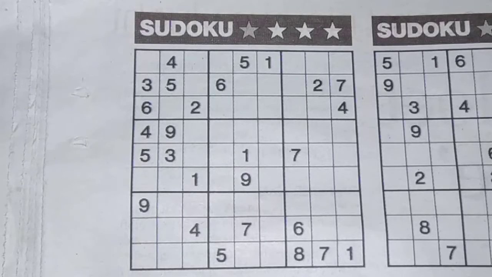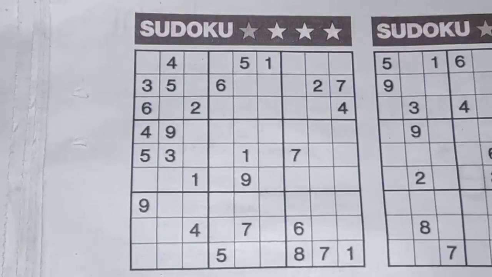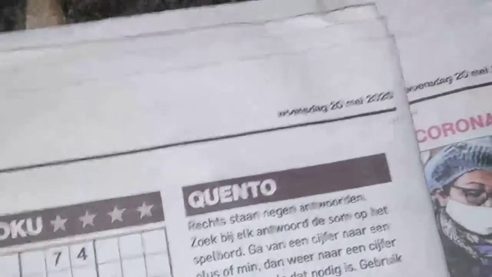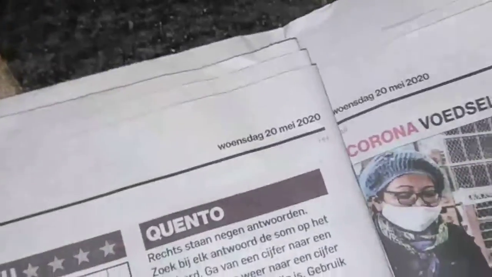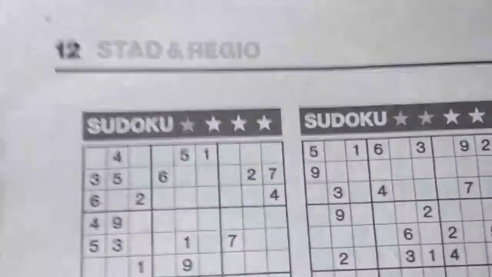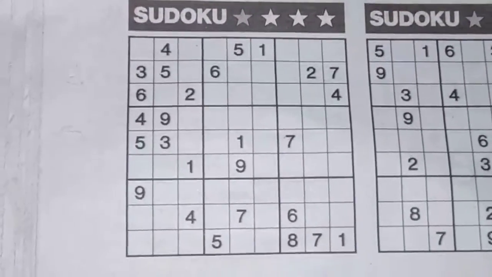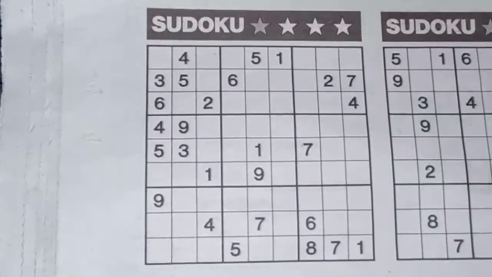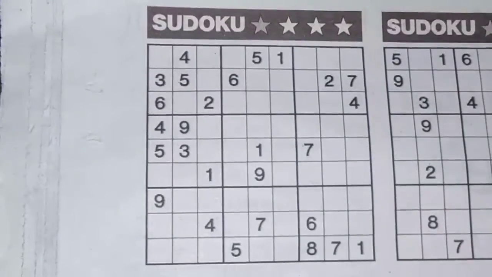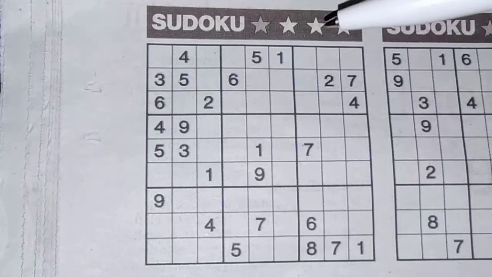Welcome. Today's newspaper. In the additional, we have 5 Sudokus. A Sudoku with 1 star, with 2 stars, with 4 stars, a binary, and a tectonic. And in the additional of today's newspaper of Wednesday, May the 20th, 2020, we will start first with the Sudoku with 1 star. So let's get started with the first Sudoku.